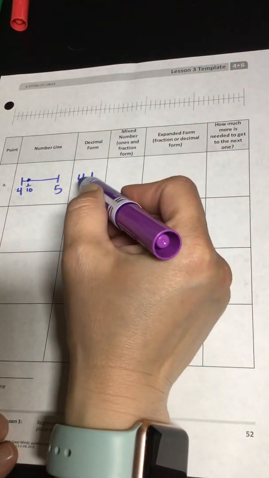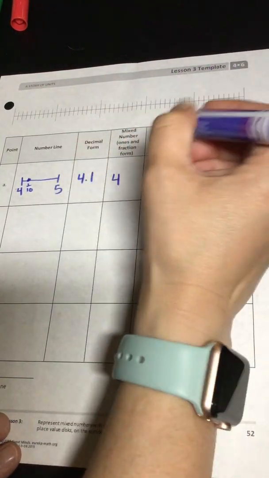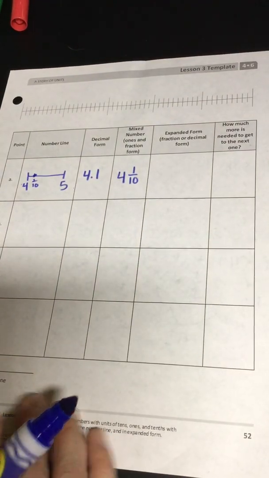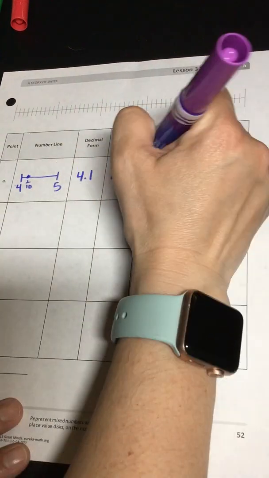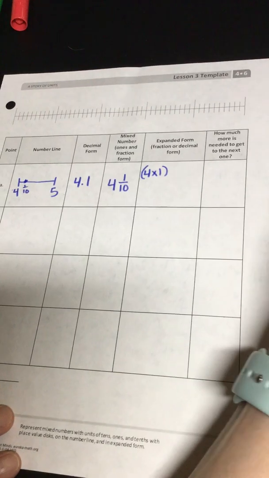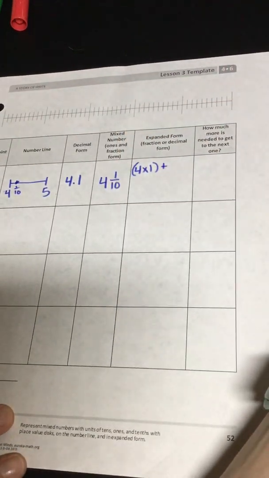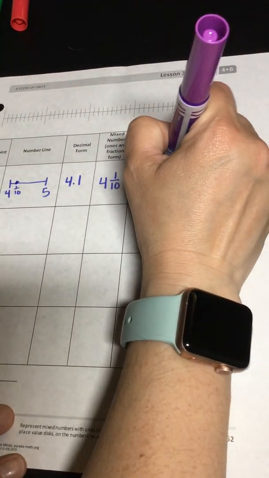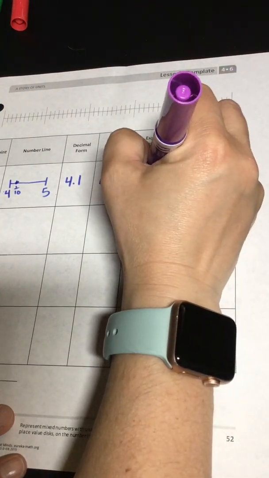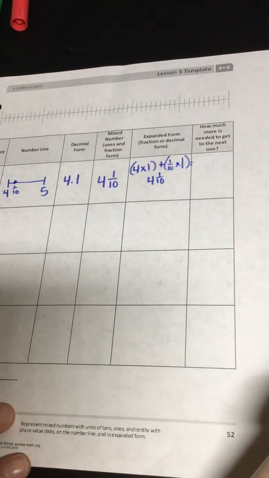Then it says mixed number form. Well, it already has my decimal form, 4.1. I know that is 4 and 1/10, because remember we're putting these in tenths, okay? If I did the expanded form, how many ones do I have? 4 times 1 plus, how many 1/10 do I have? I have 1/10 times 1, okay? Which equals 4 and 1/10. So that's with my mixed fraction.